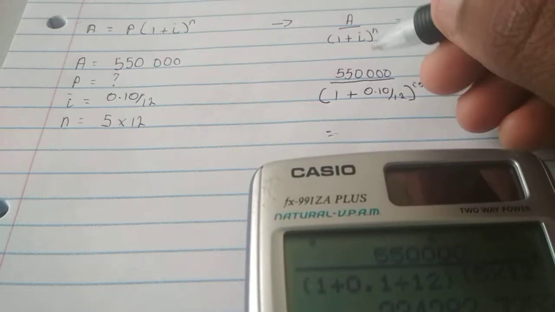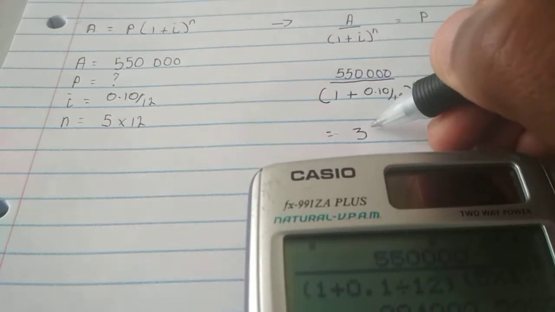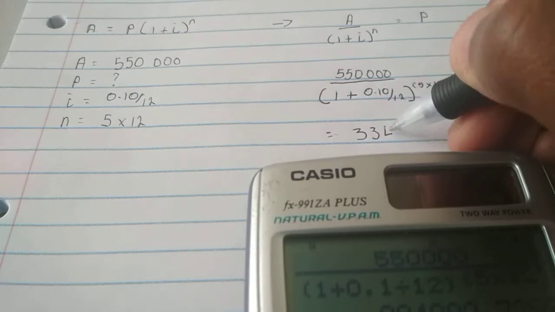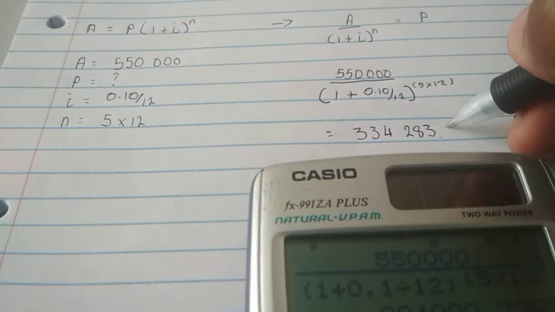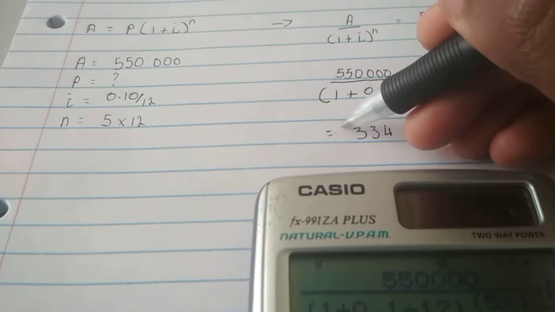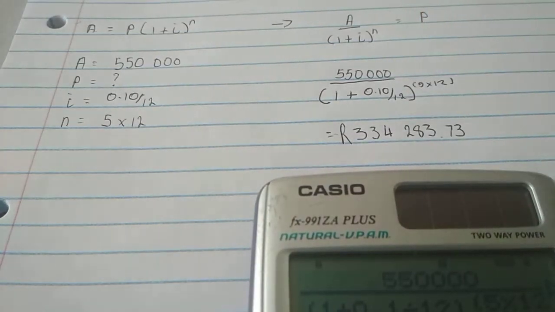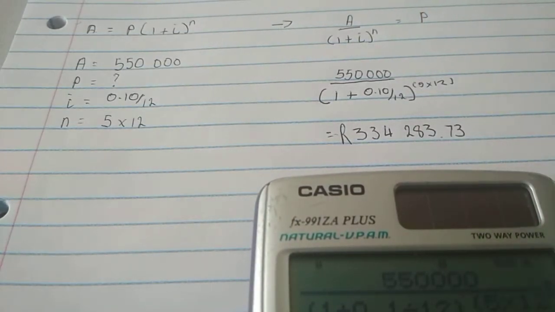And then we get that the answer is 334,283.73. That's in rands. Okay, so she's going to have to deposit this amount.